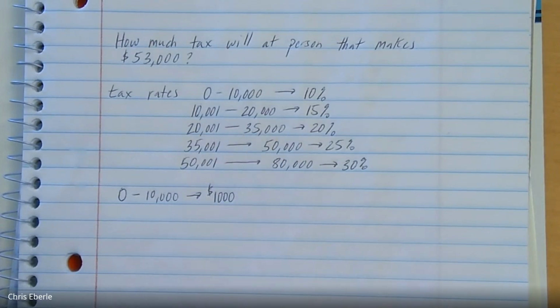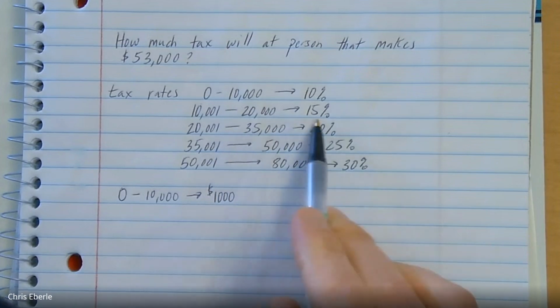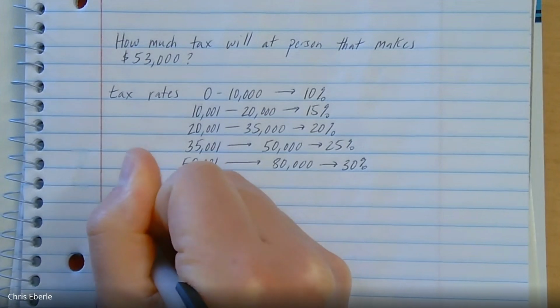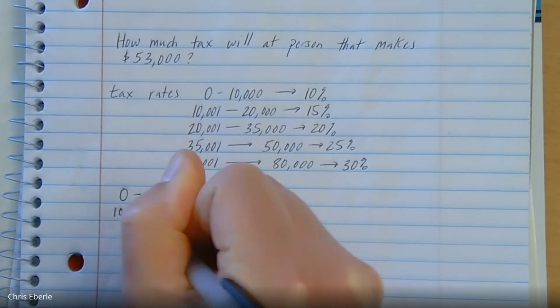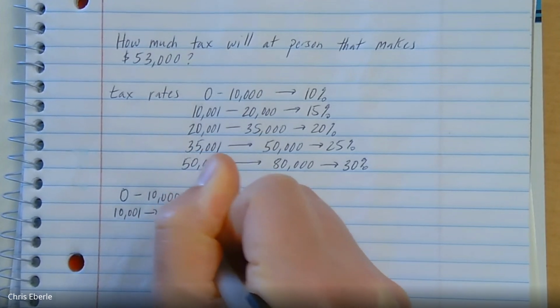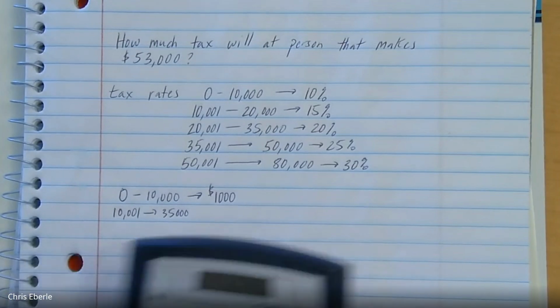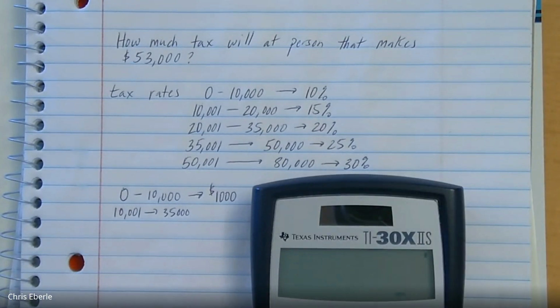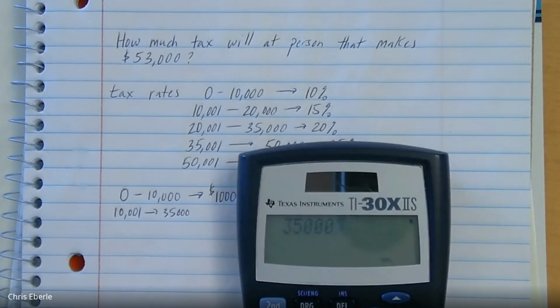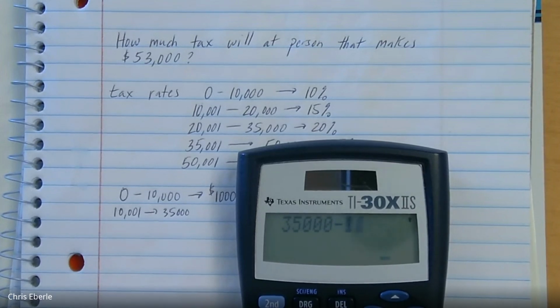Then we have a second bracket. From 10,001 to 35,000, we're paying 15%. So I'm going to write that down. Now here's the trick, guys. We have to take 35,000 and subtract the 10,001.